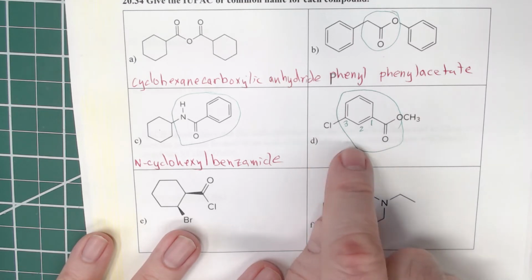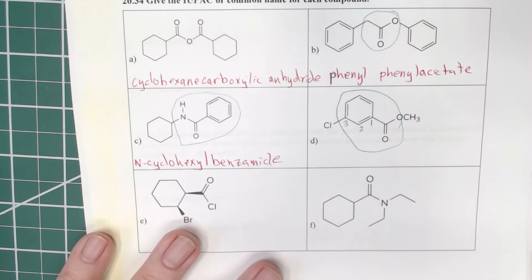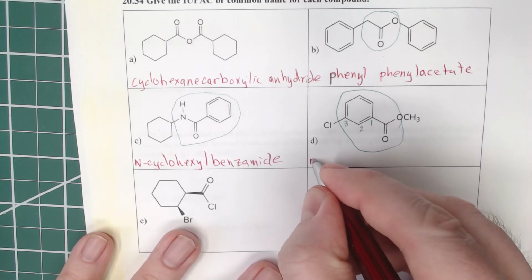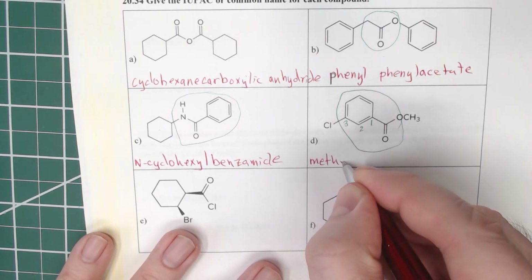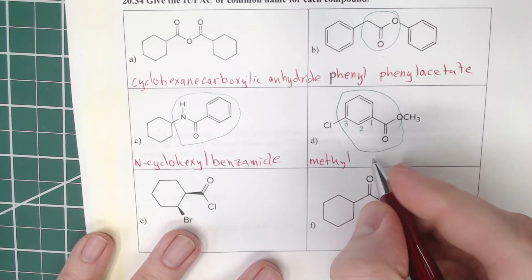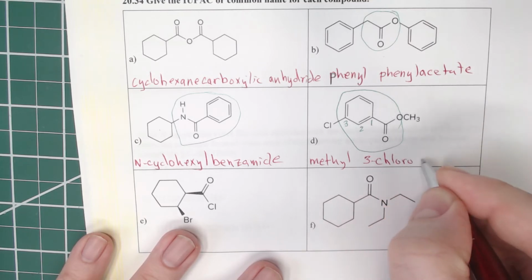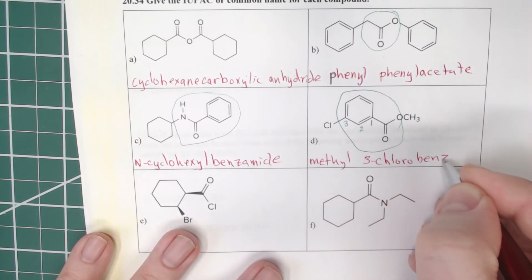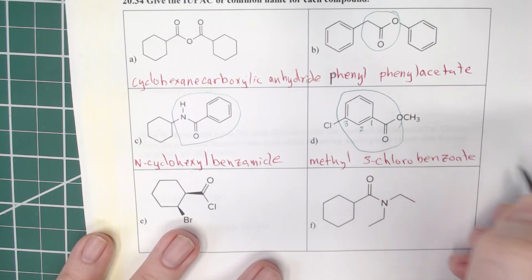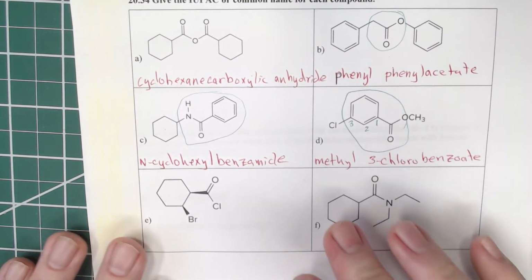So 3-chlorobenzoate. But then we need to put the methyl out front and put a space in between. So we're going to call that methyl 3-chlorobenzoate.